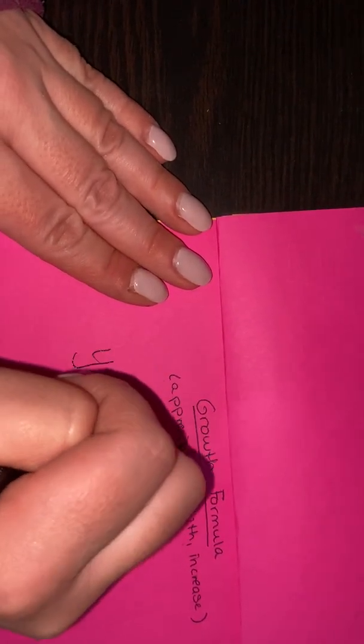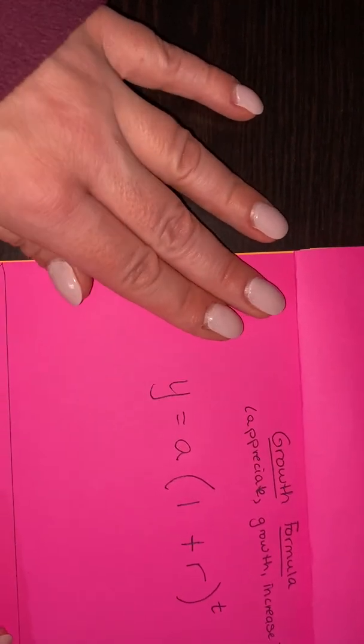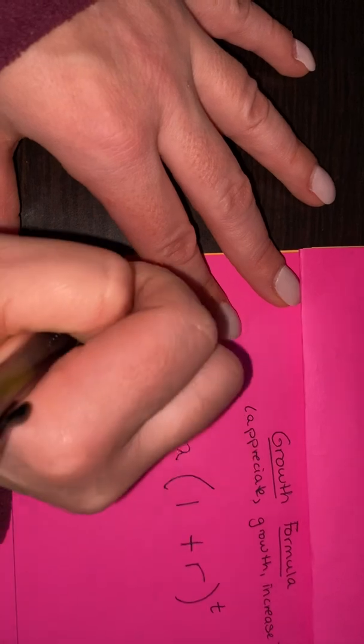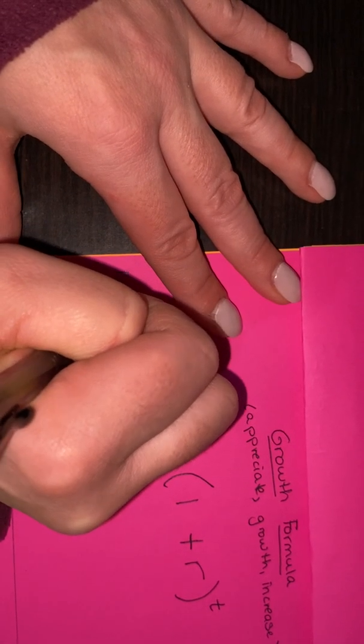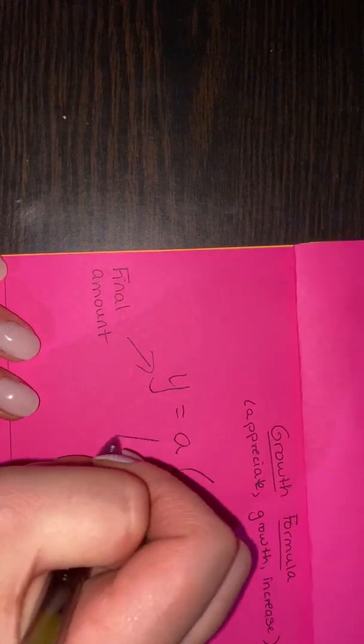Here's the big formula. Y equals A times (1 plus R) to the power T. It's a plus because it's growing. Now let's make sure we know what each part is. Y is our final number, or our final amount. So that's usually what we're trying to figure out at this level. A is our initial, or our starting value, whatever we started with. If it was money, or a population, this is what we're looking for, okay?